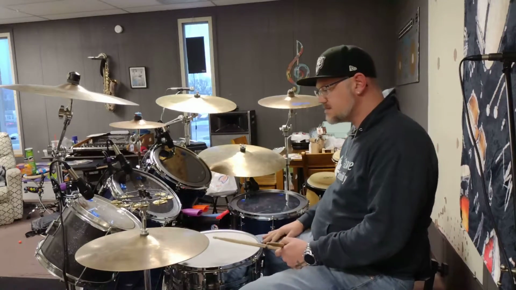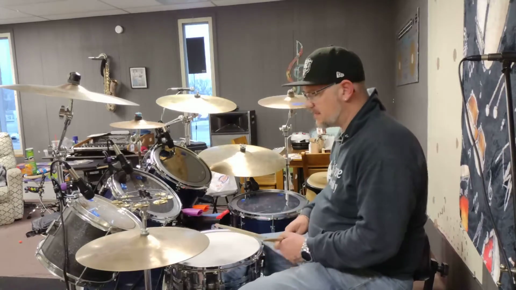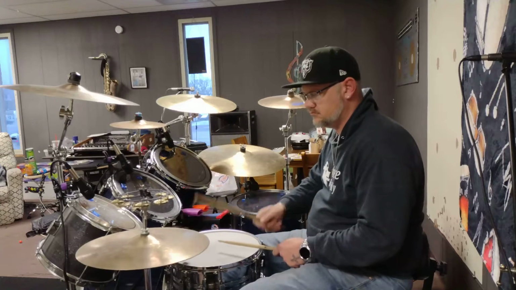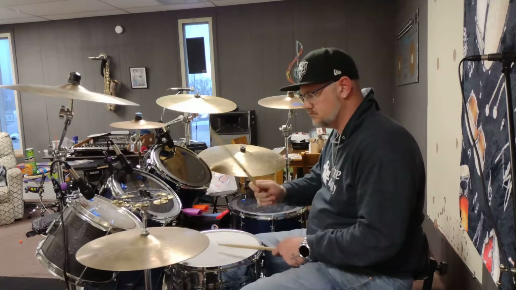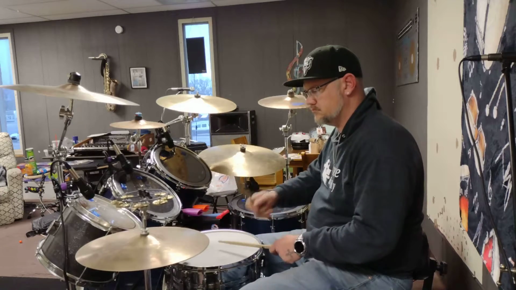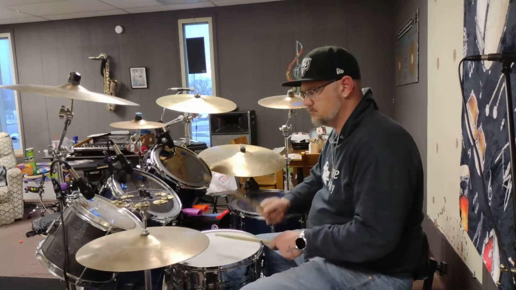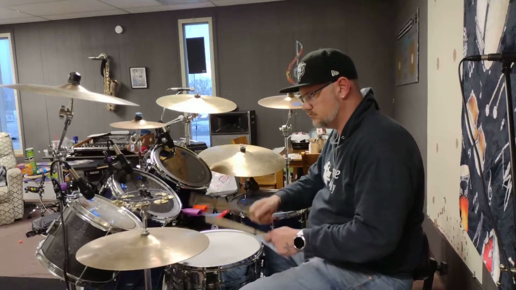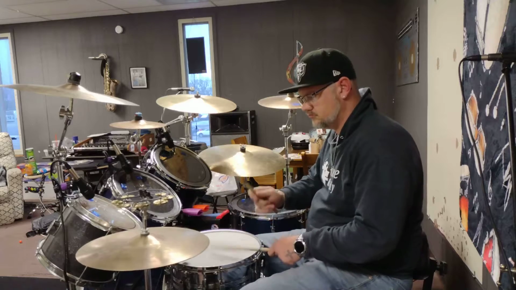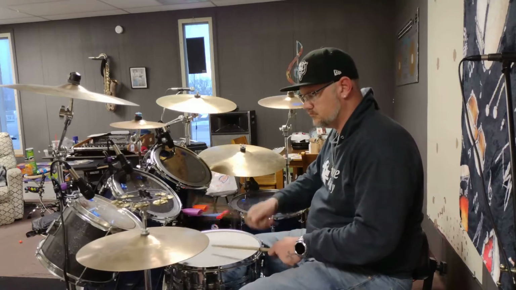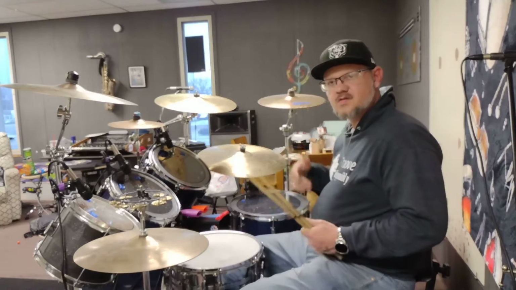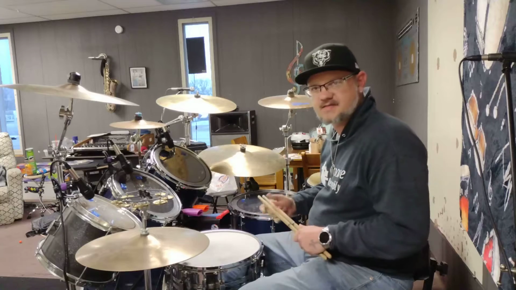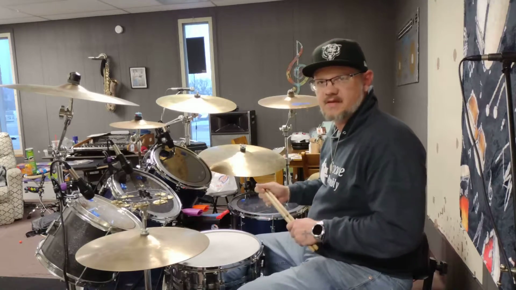Like that. So in a groove, you can use it something like this. So as you see there, I used the bounce, drag, and tap technique, all three in that same groove. And it just adds a little something extra.